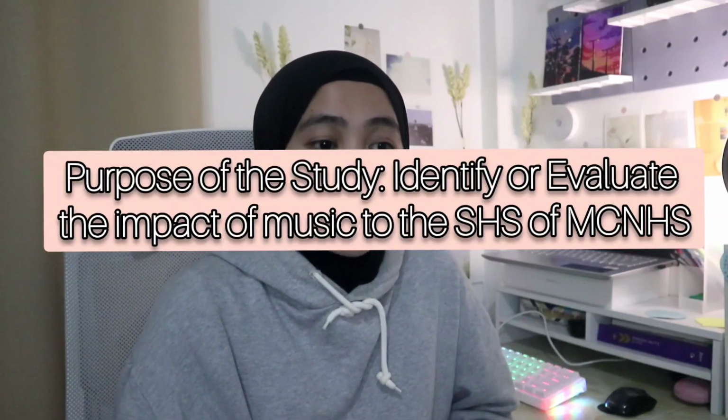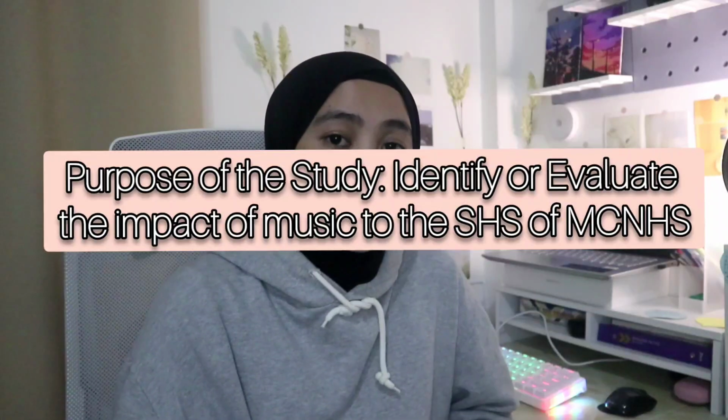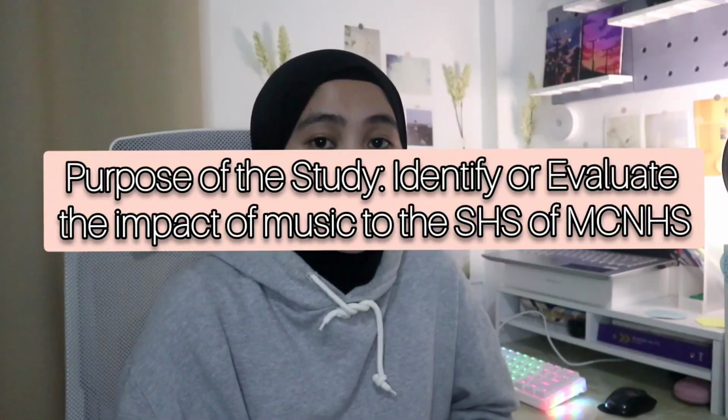So syempre magkakaroon ka na ng purpose why yun yung ginamit mo na or kinuha mo na topic. That is to identify or evaluate the factors that affect the impacts of music to the senior high school student of Marawi City National High School. That's how you come up with a research question. You have to base it on your purpose of the study, which is reflected from the research gap and topic.